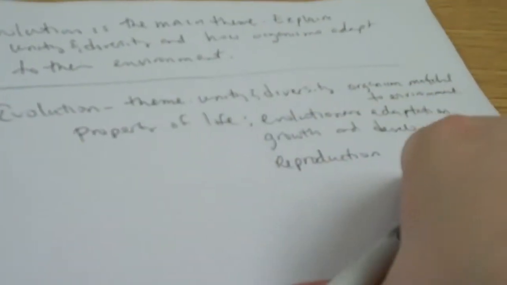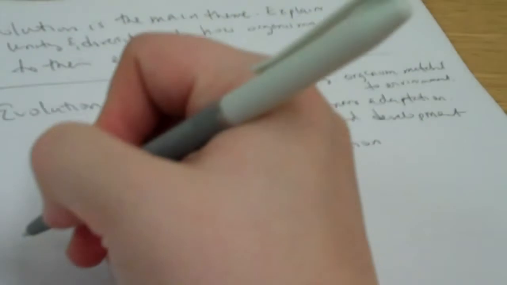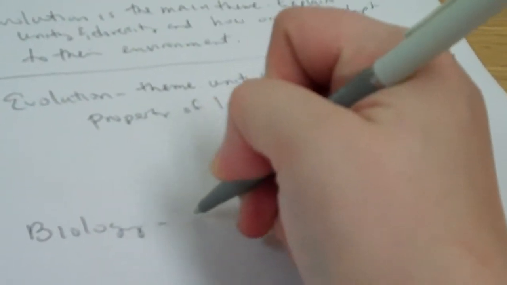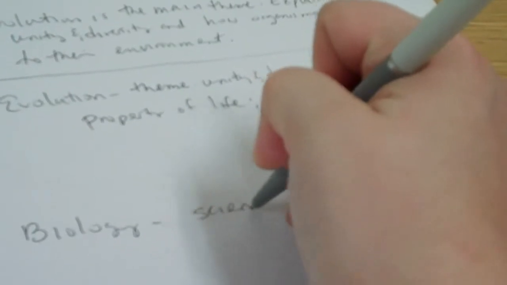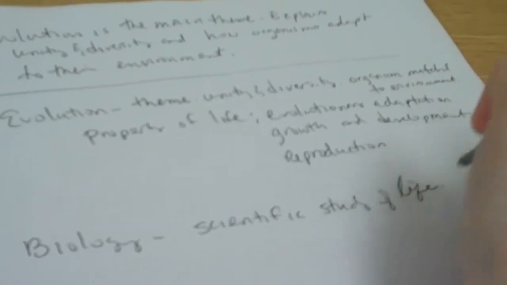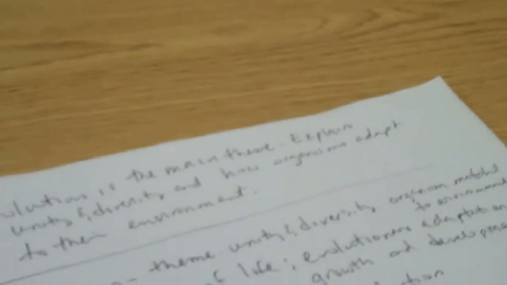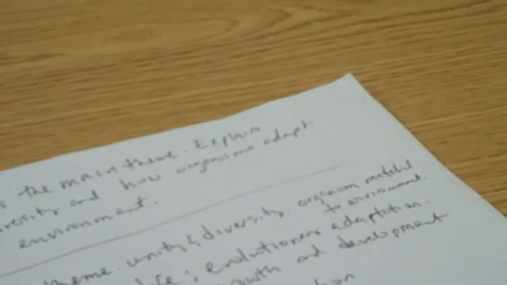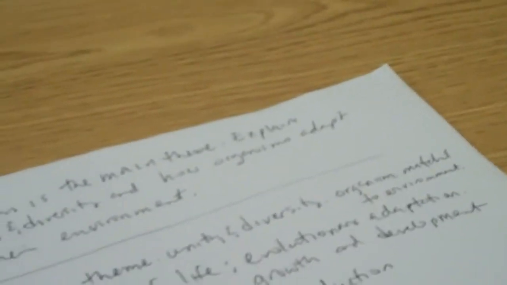Here's another example. One of the things we talked about earlier was biology. And biology is the definition, the scientific study of life. Well, a little bit later in the chapter, it talks about how scientists use two main ways to study.